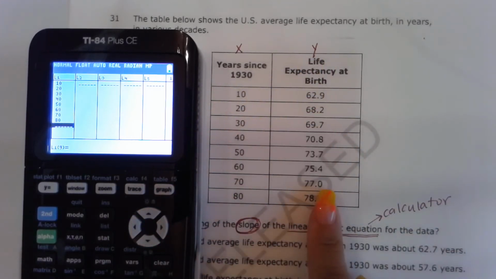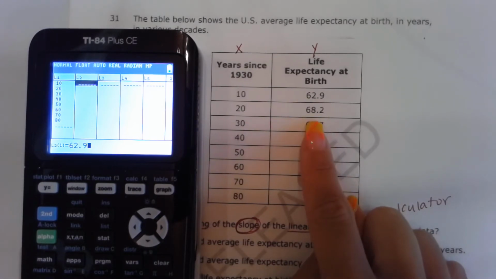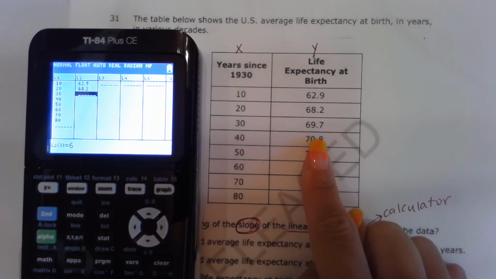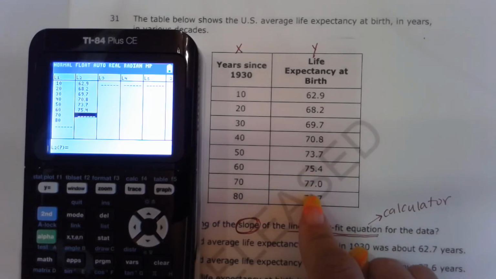Now we're going to put our list 2, or our Y, in. So we have 62.9, 62.9, 68.2, 69.7, 70.8, 73.7, 75.4, 77, and 78.7.